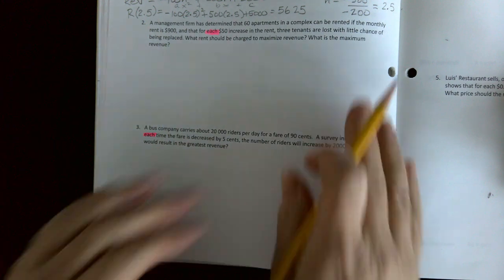All right, here we go with number 2. A management firm has determined that 60 apartments in a complex can be rented if the monthly rent is $900, and that for each $50 increase in the rent, 3 tenants will be lost with little chance of being replaced. Okay, we'll read the rest of it later.